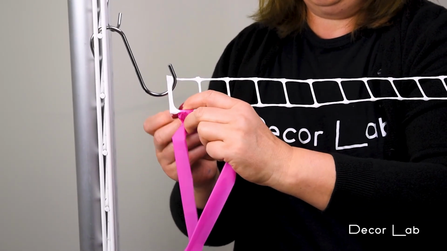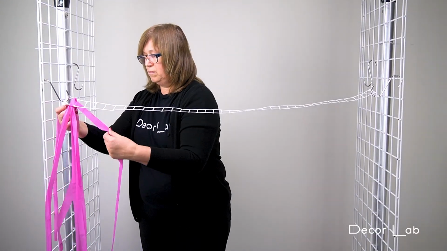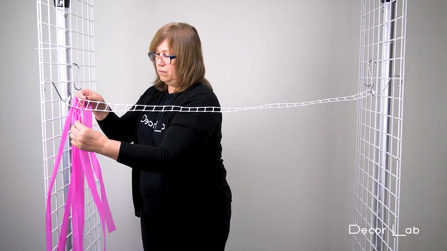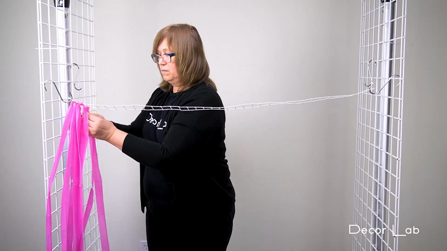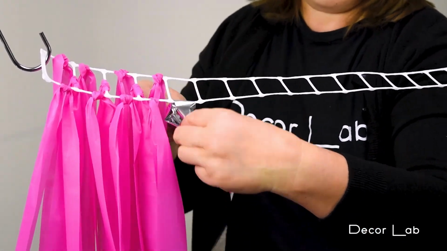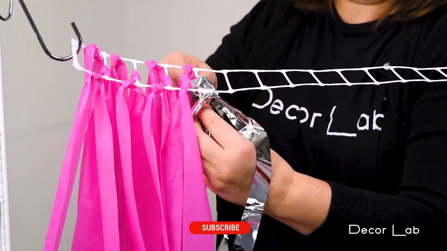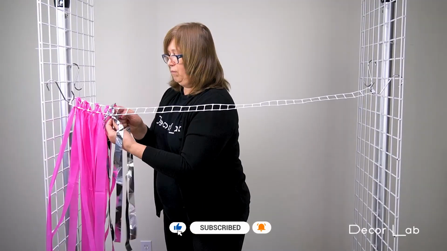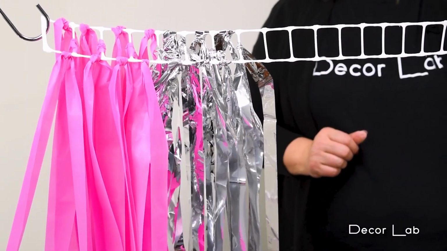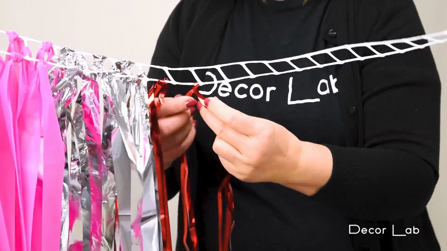So let's create the balloon streamer. If you are creating a tablecloth streamer, then we tie 1 streamer on each square. You should do the same with the chrome streamer. If you're creating a shimmer curtain streamer, then we recommend to tie 3 streamers per side of the square.